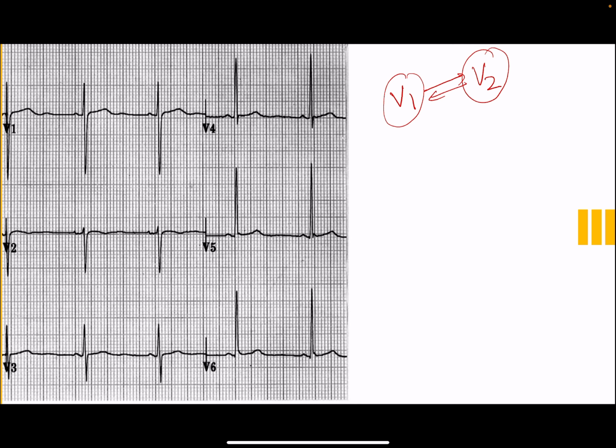Whenever the transition should be gradual. Whenever you find a tall R in V1, which again becomes a small r here and again becomes a tall R here, with this type of transition always suspect that some of the precordial leads are reversed.